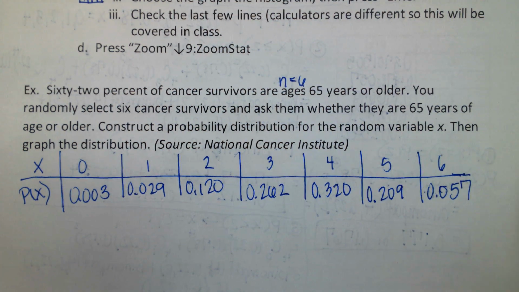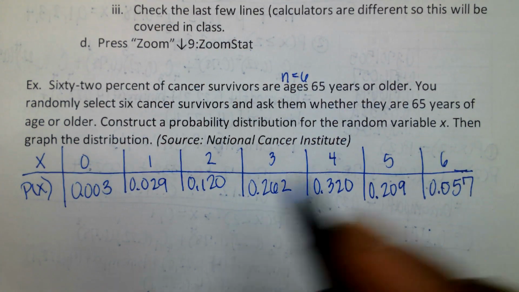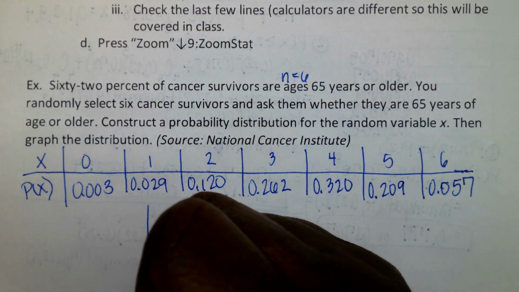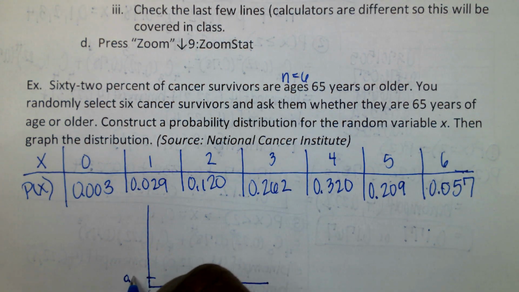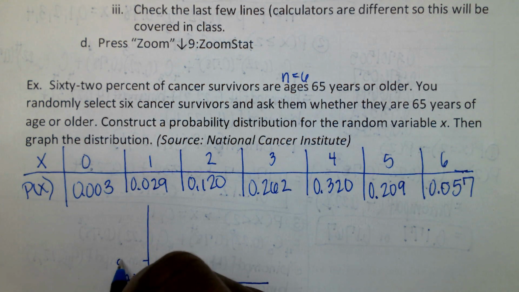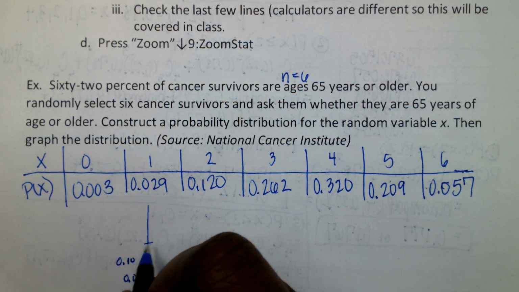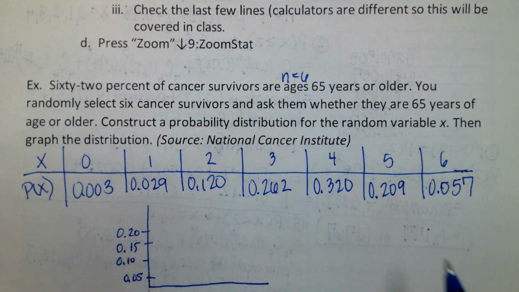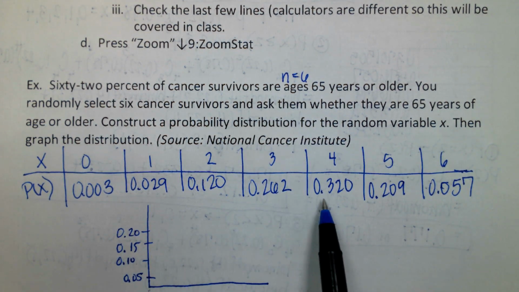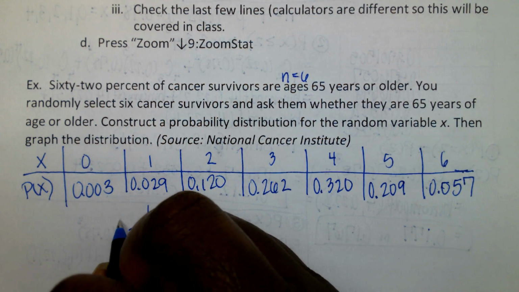Alright, so let's graph. Fives will work. Just gotta know where to stop. My highest is 32. Let's stop at 35.